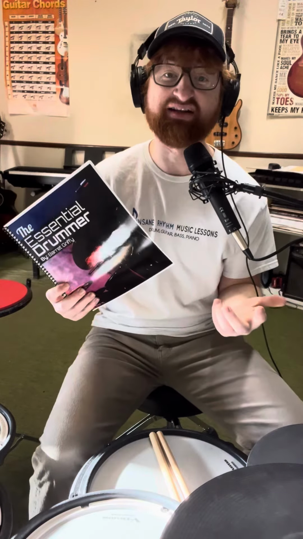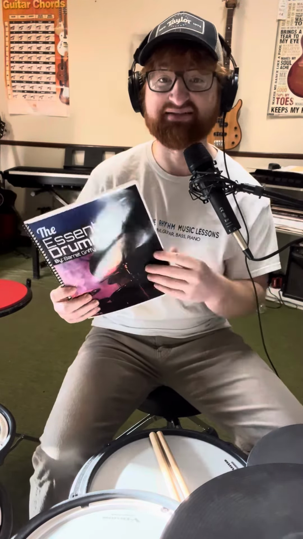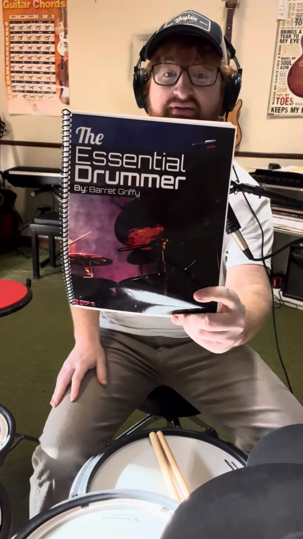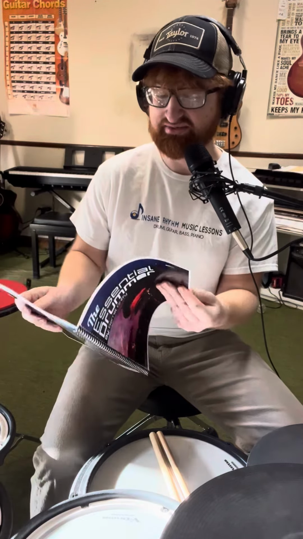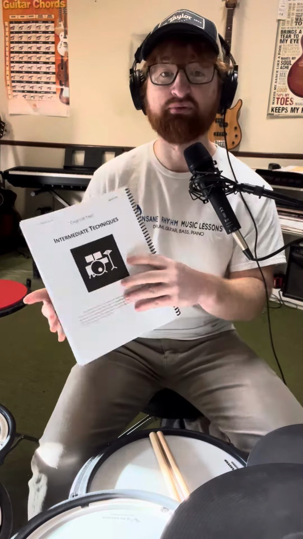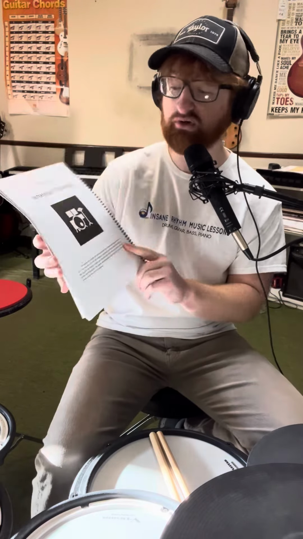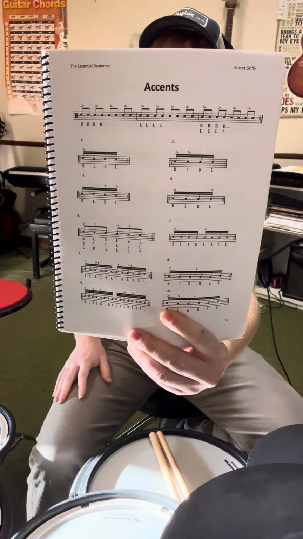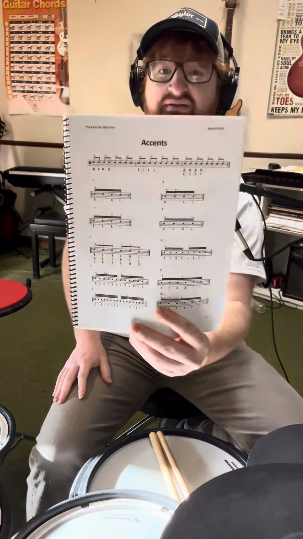I mean, you could study this sort of thing, especially the accents, in very great detail. And you can also do that with my book, The Essential Drummer. I literally have a page full of just accented ideas that I consider some of the most important ones. The reason why I wrote this book is because it's a great example of grooves, fills, and technique type things that you want to practice as a drum set player. Like, that's the accent page. So those are some of the most important accent patterns that I like.